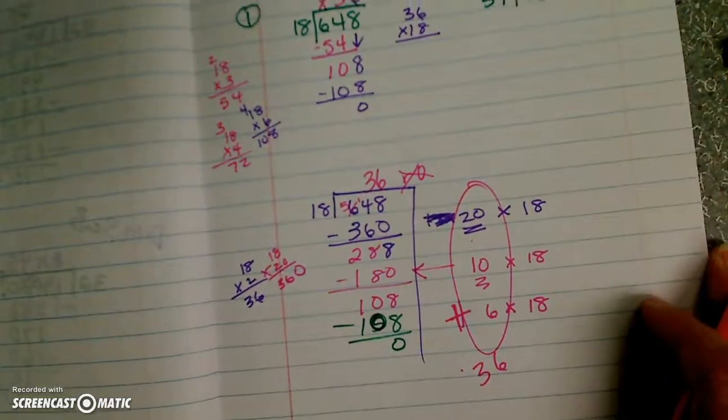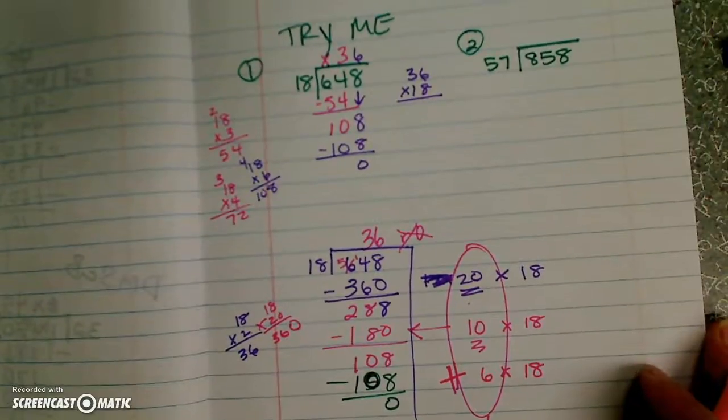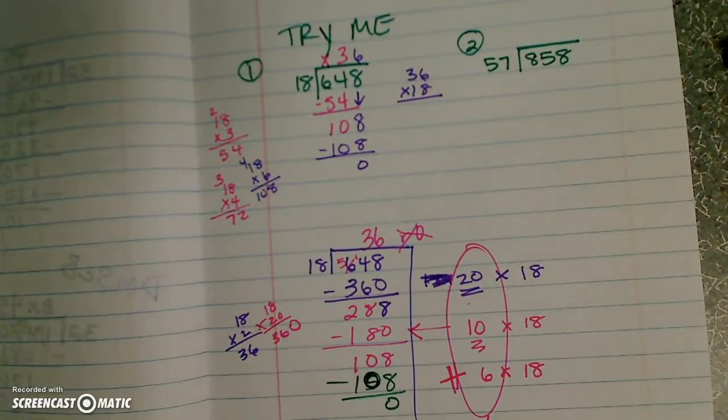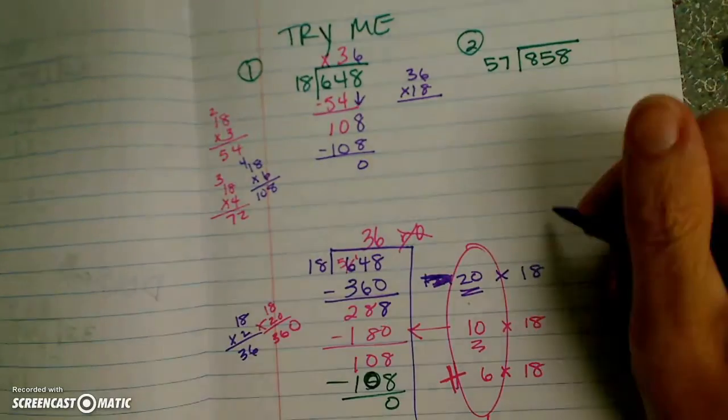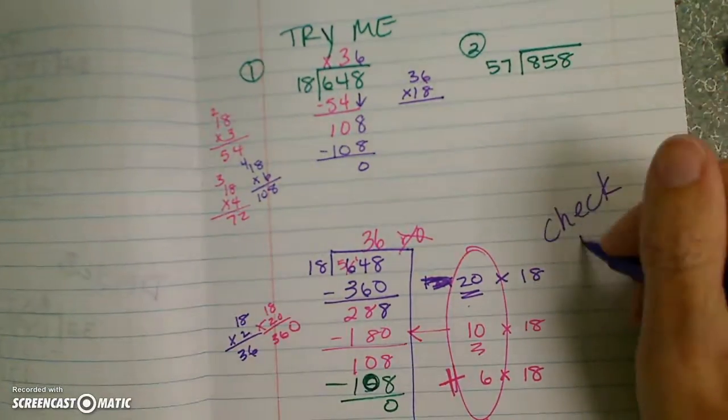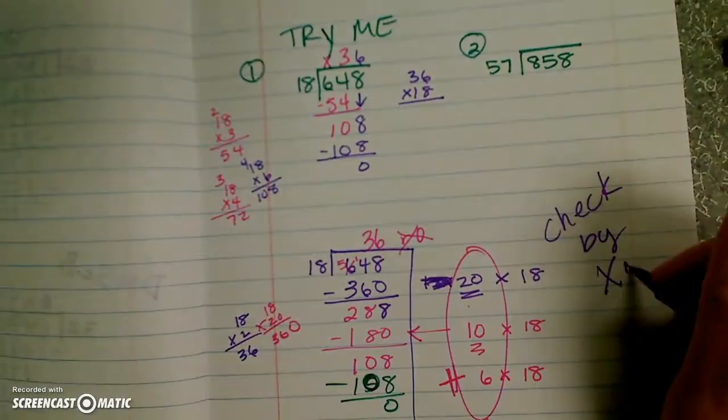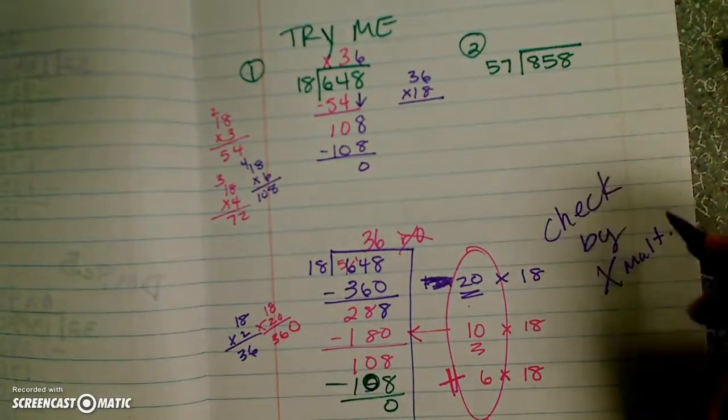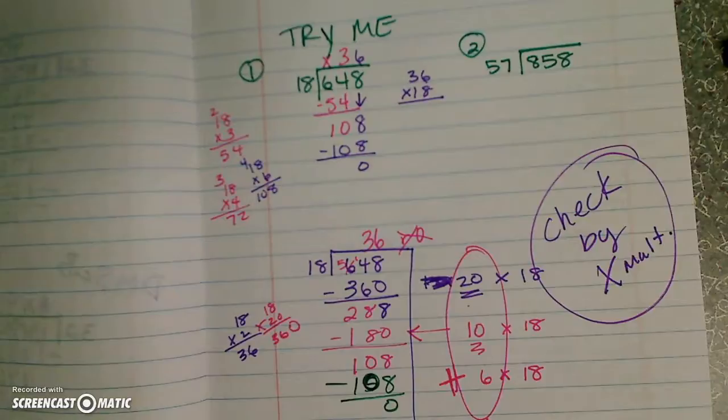Okay. Try that second problem if you haven't already. Try it. I'm not going to do that. We'll talk about that one in class. And remember to check by multiplying. Check by multiplying. Okay? You need to do that. And we'll talk about that in class. And we will definitely be practicing this lots in class.